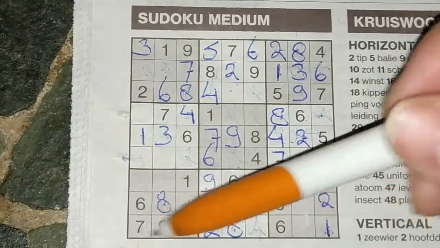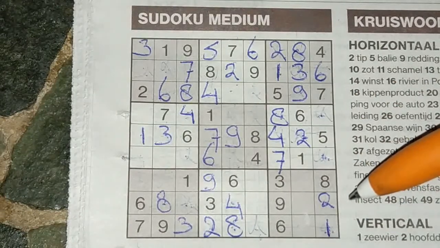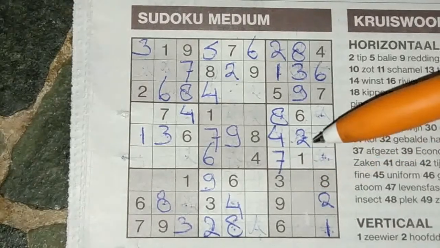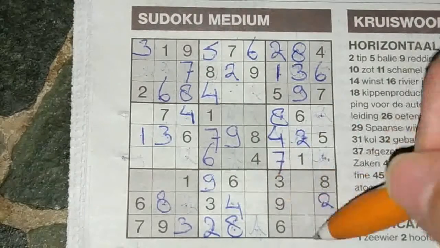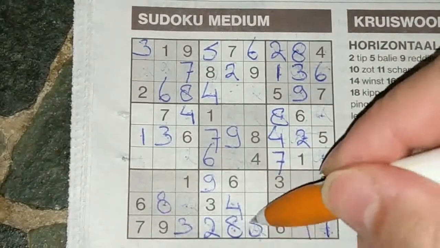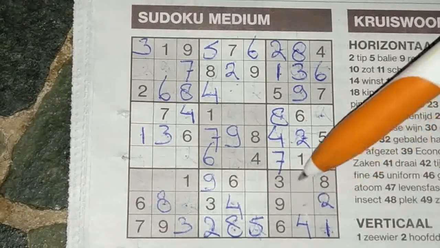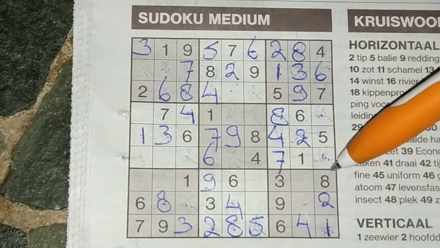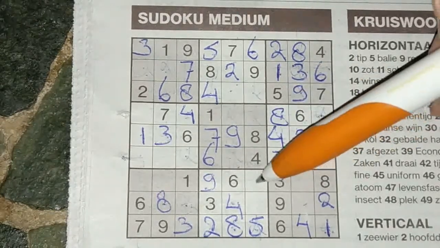2 missing numbers in the last row for the numbers 5 and 4. We have a 4 there, so no 4 here, 4 should be here, and the 5 goes there. 2 missing numbers in this big square for the numbers 5 and 7. I cannot fill this yet, need to wait.